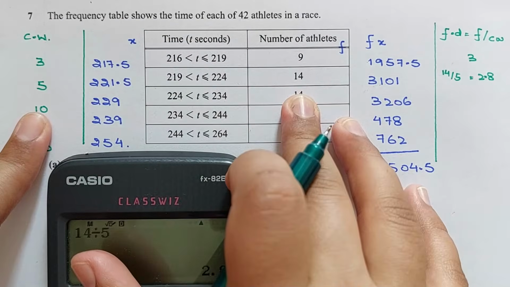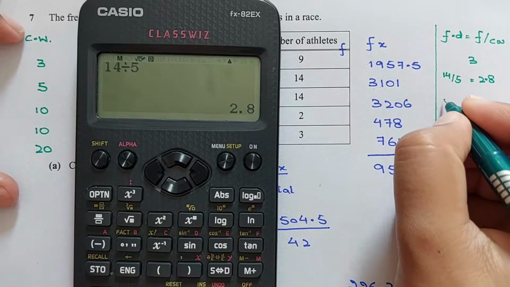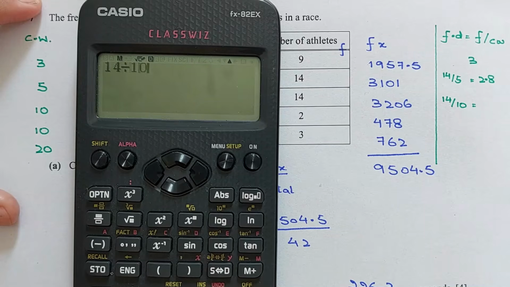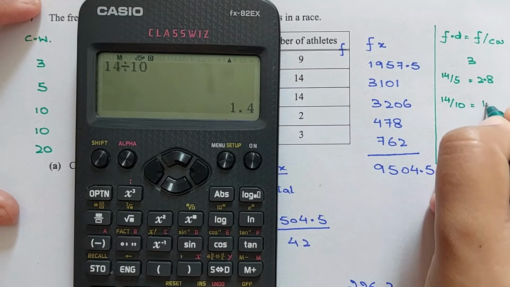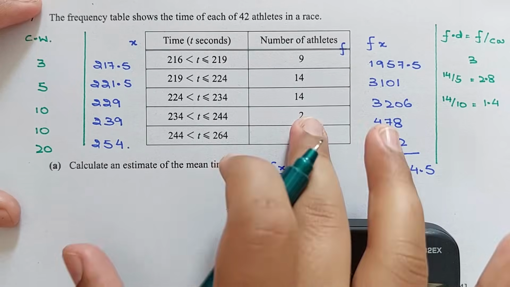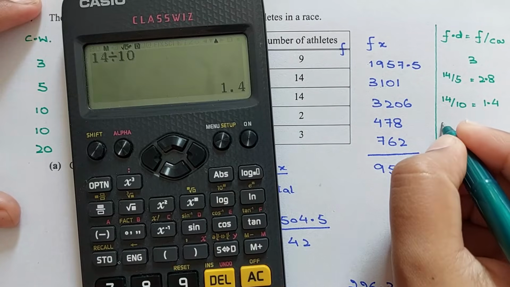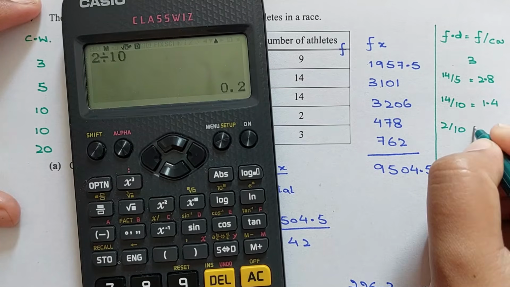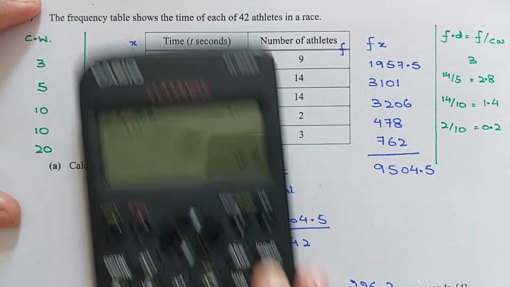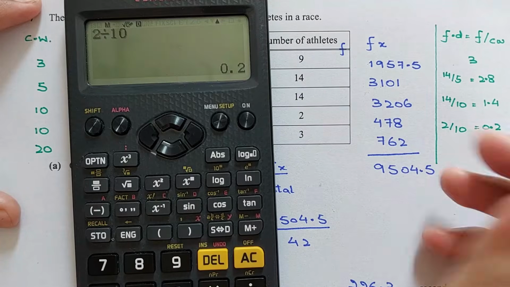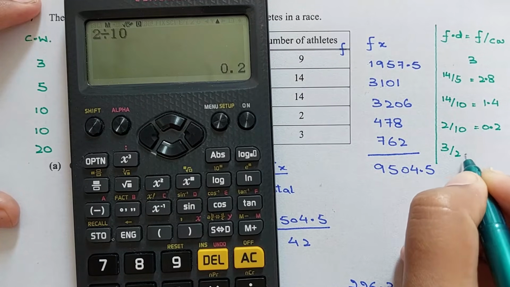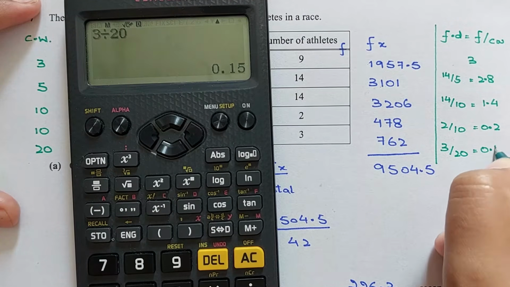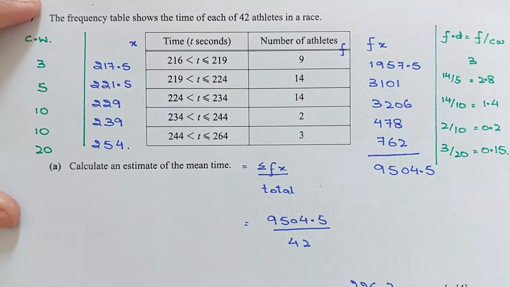Next is 14 divided by 10, 1.4. Next is 2 divided by 10, 0.2. And the last is 3 divided by 20, 0.15. These are the frequency densities.